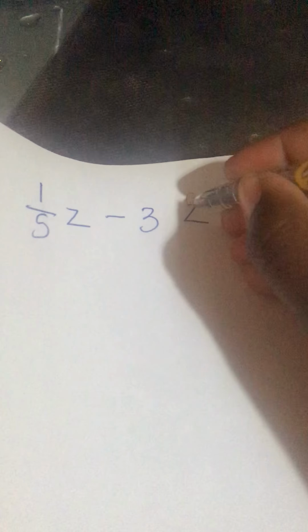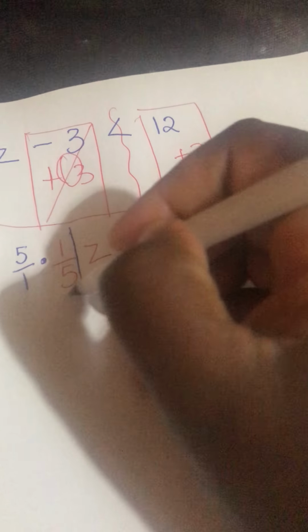Less than. Okay, my coefficient is positive, so I will not change. So I will do multiplicative inverse. I will multiply by 5 over 1 and 5 over 1. This becomes 1.